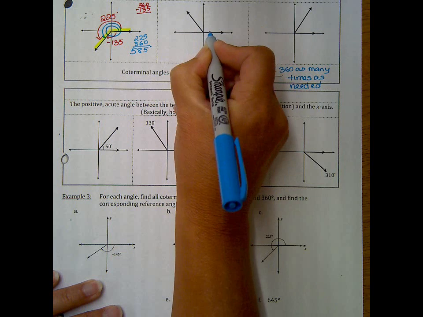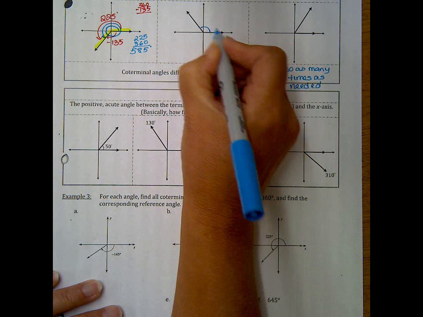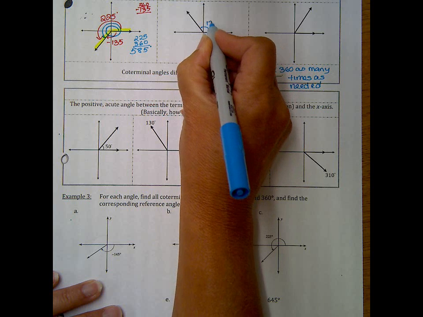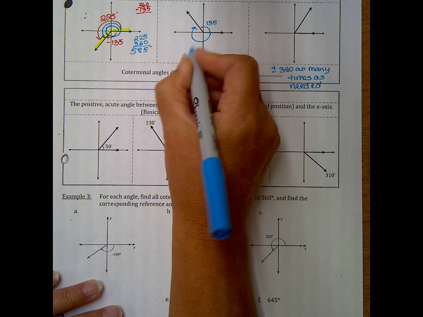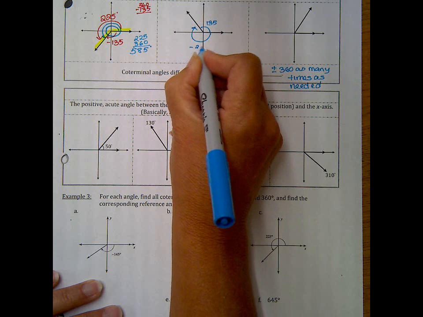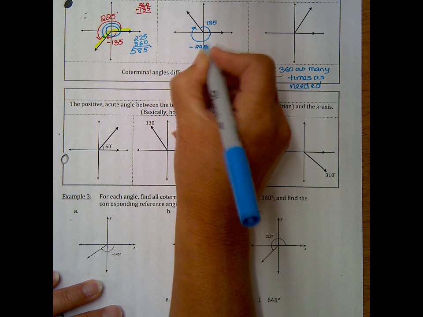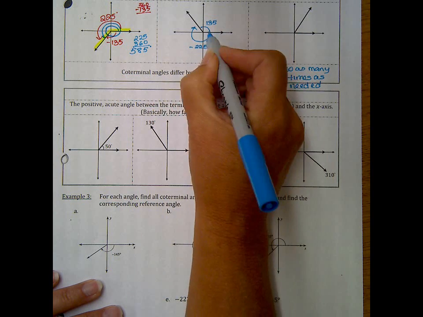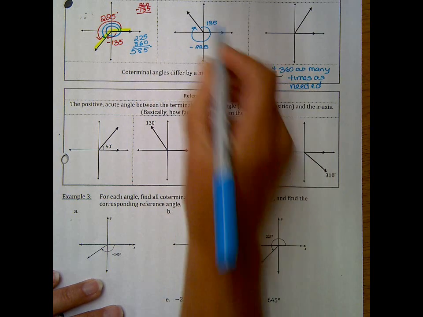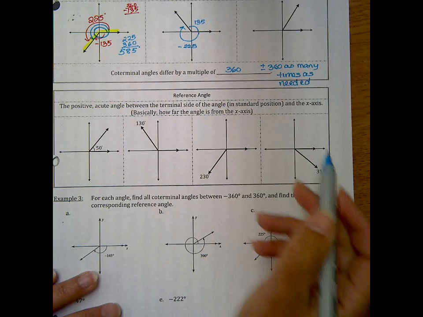So if, for instance, this angle is 135 degrees, let's do it the positive direction. So this one would be negative 225 degrees. So I could take either one and keep subtracting 360 over and over again and get all those angles that were ending in that same place.